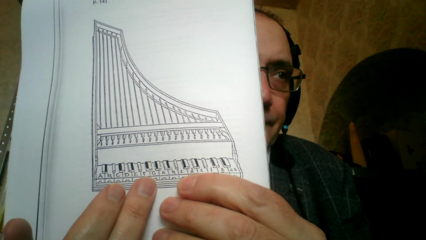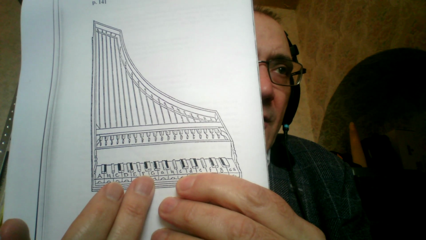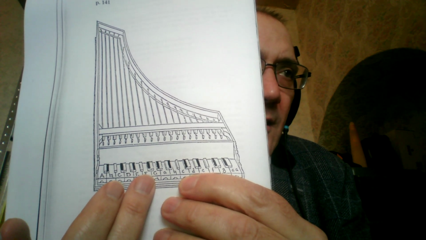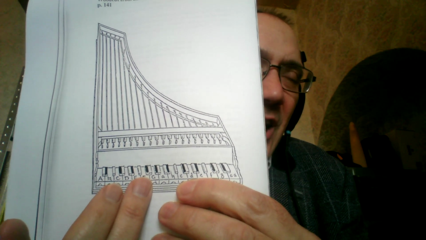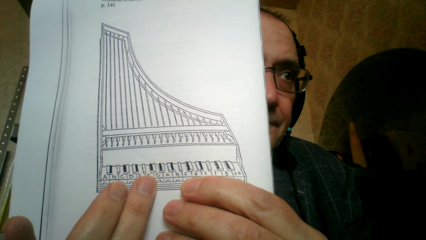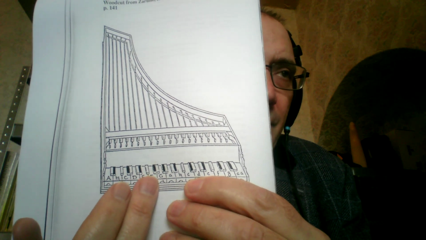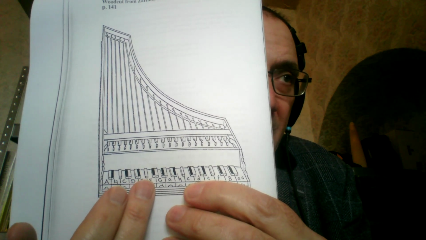Each black note relates to a white note by one step. The sharp or flat operator acts by moving it one step on this keyboard. Zarlino knows the mathematics. He has all these positioned in the correct place.